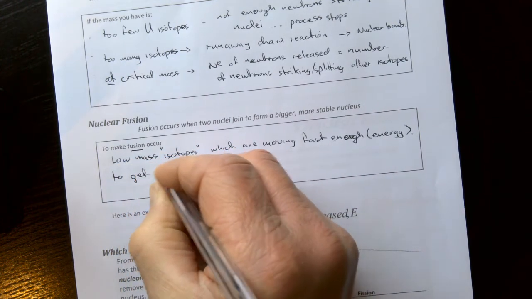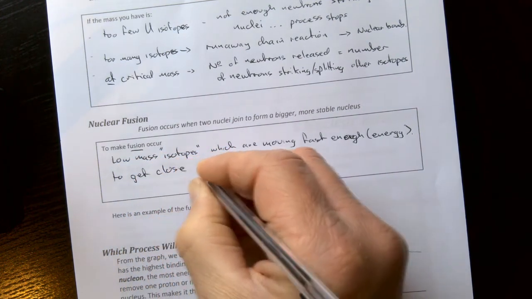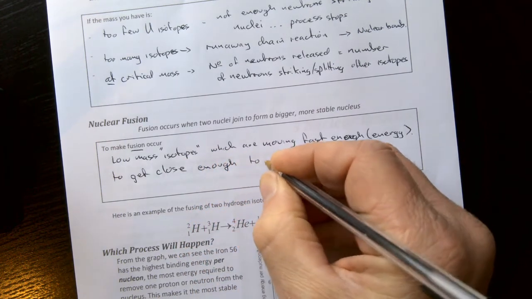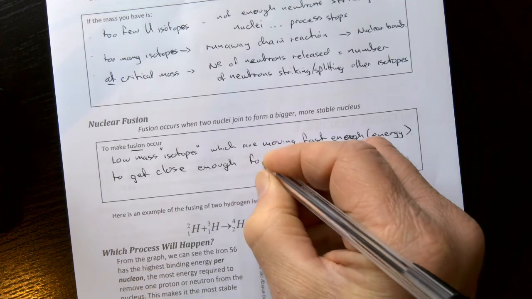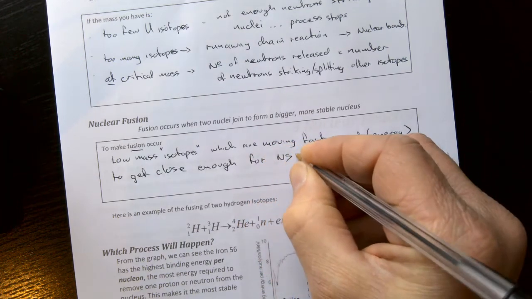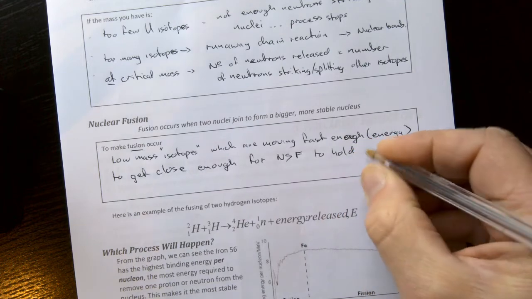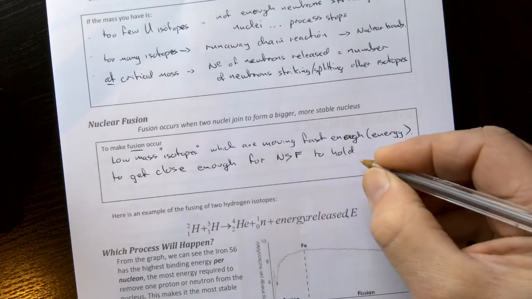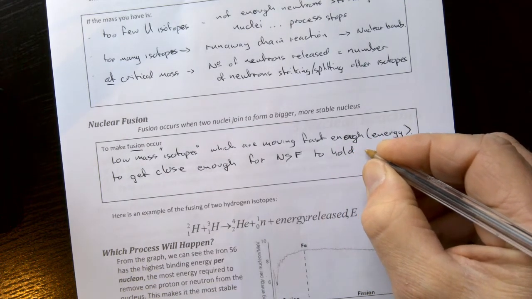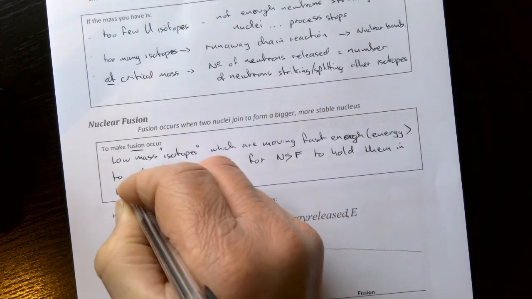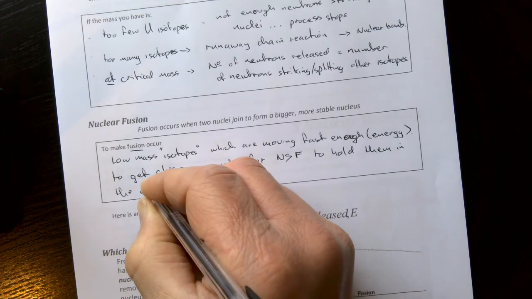To get close enough, basically, for nuclear strong force to hold them together. There we go, that's a much broader, more helpful, I think, phrase to use, to hold them in the nucleus.